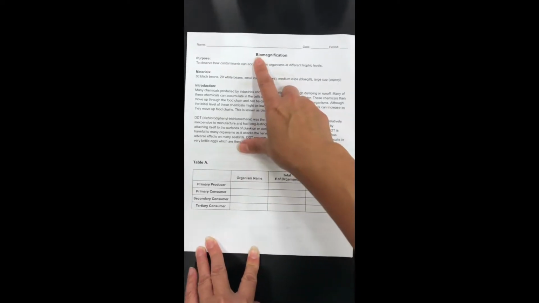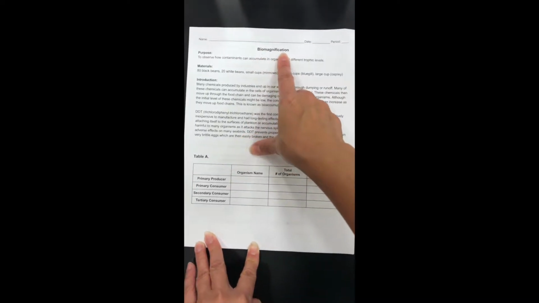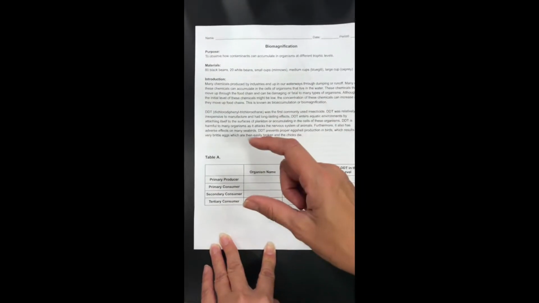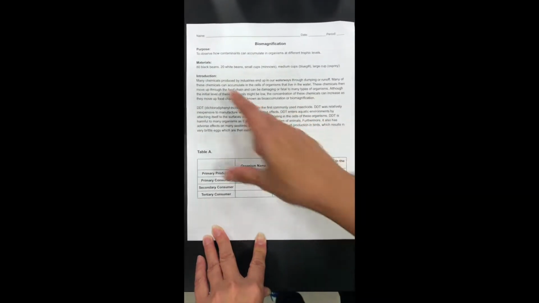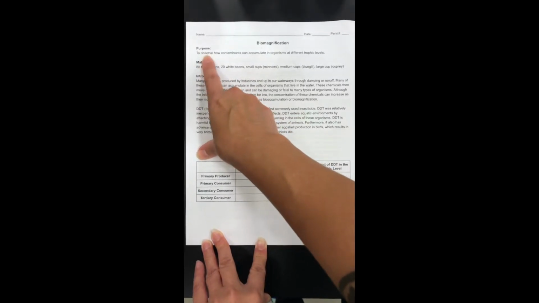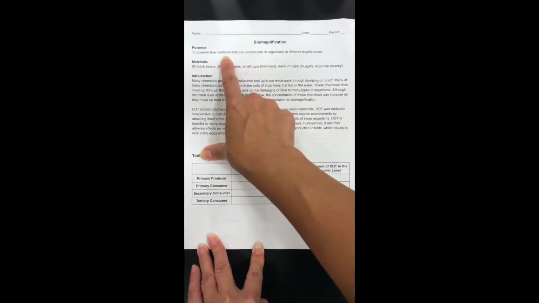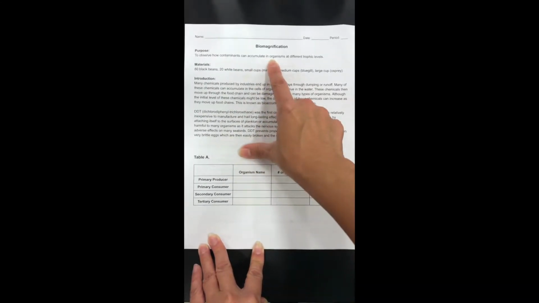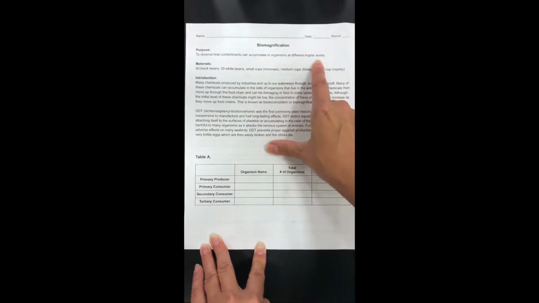Hi class, today we're going to go over the Biomagnification Lab. It basically simulates how a chemical travels through a food chain. The purpose is to observe how contaminants or toxins can accumulate in organisms at higher or different trophic levels.